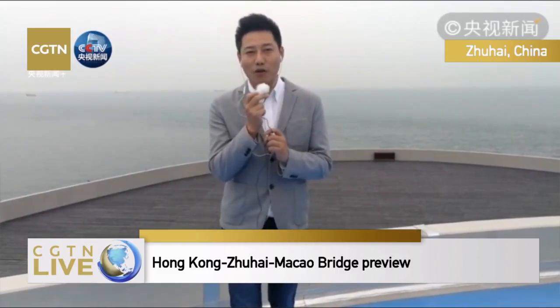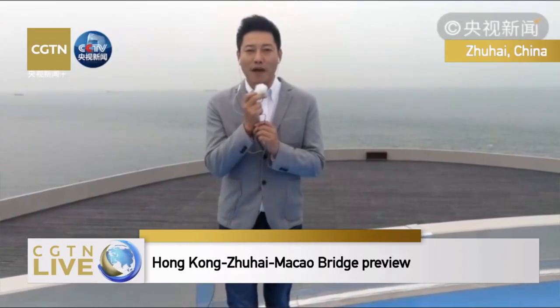Right now, the fee to travel on this bridge is 150 for private cars, and the ticket for the bus is 35 during the day and 58 at night, and half price for senior citizens or children with a height less than 1.2 meters or less than 12 years old.